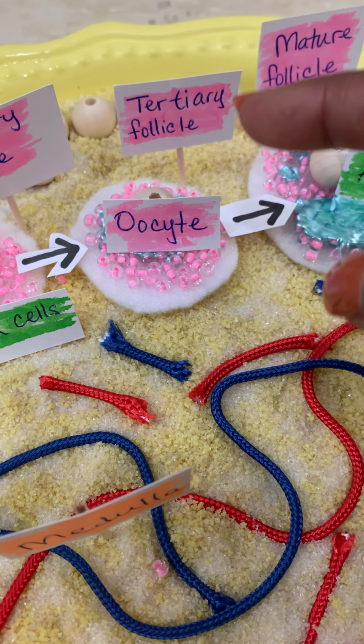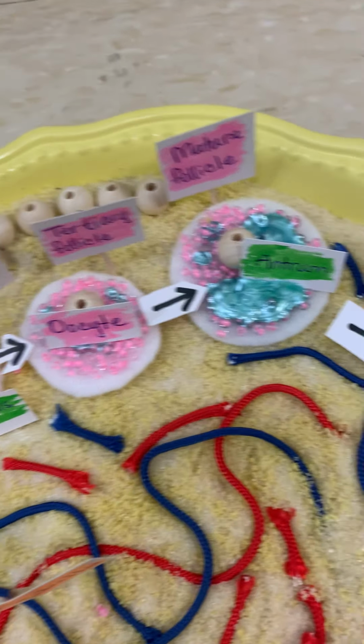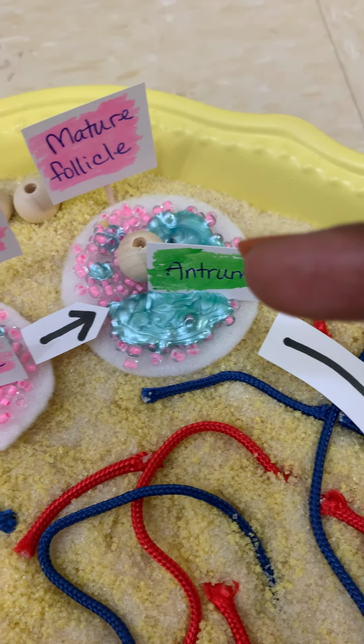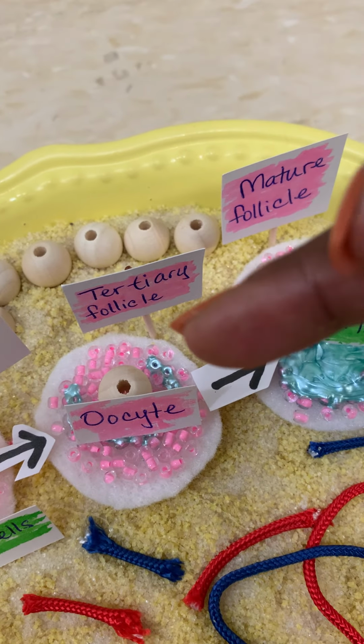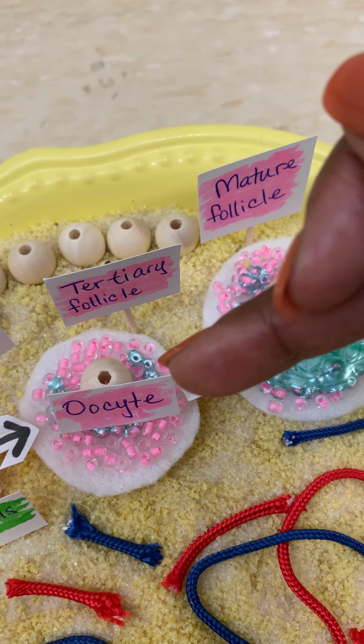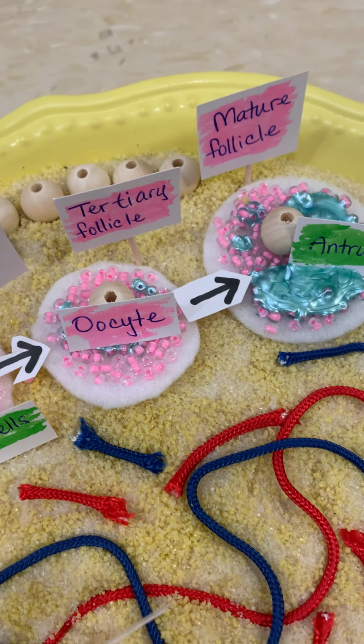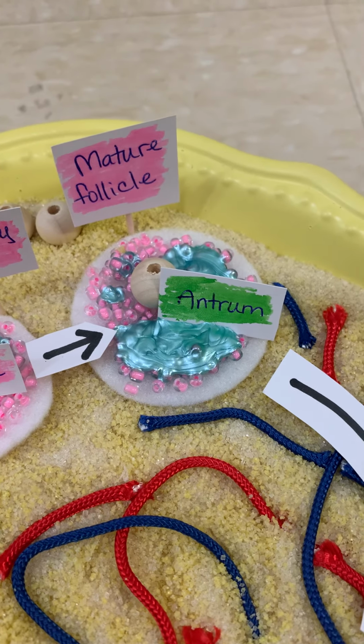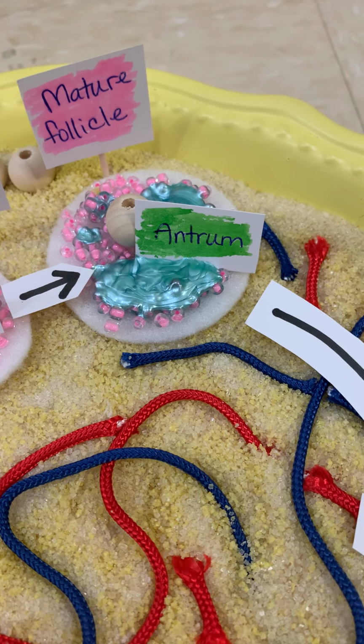And this is a tertiary follicle because the antrum initially occurs here in the tertiary follicle. This is what a mature follicle looks like.